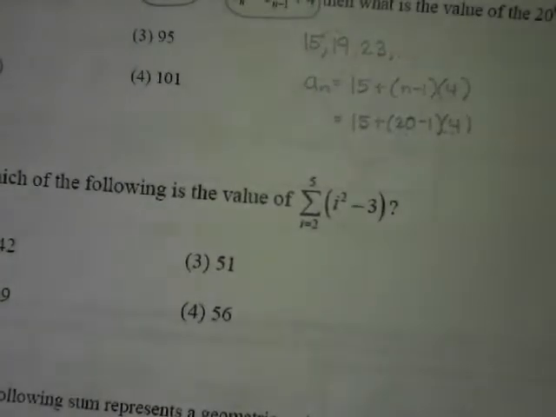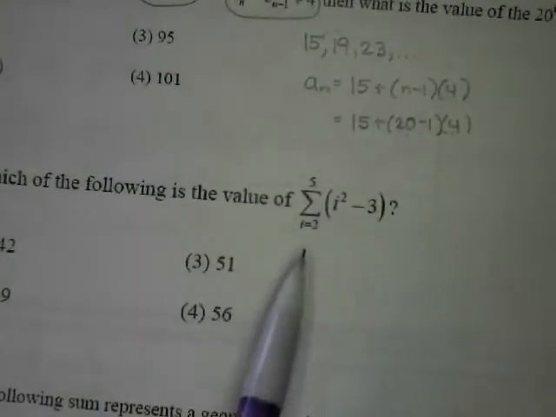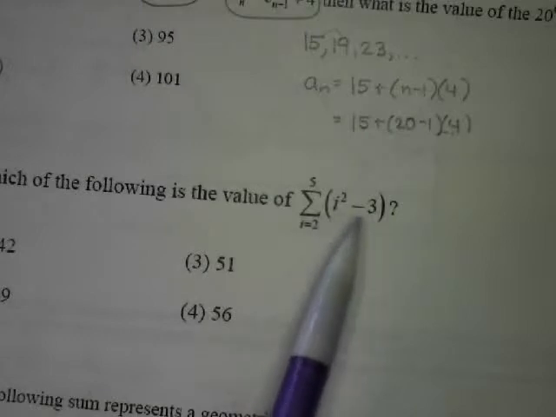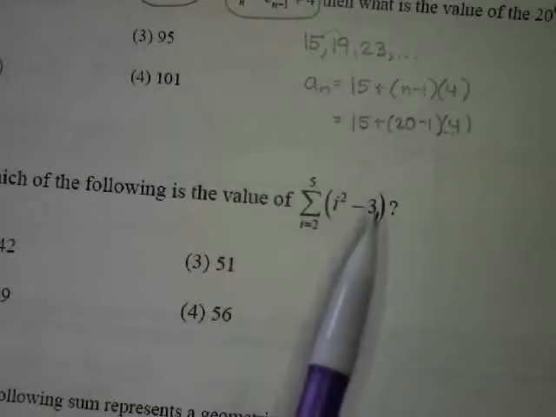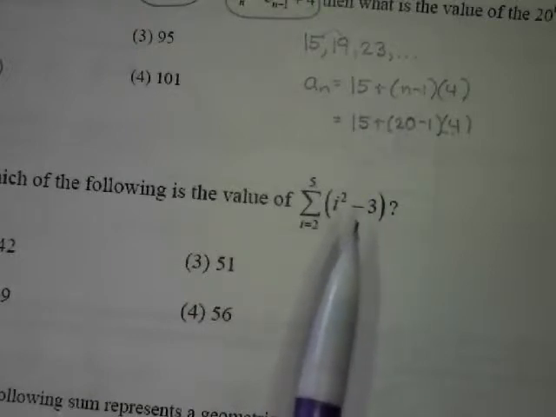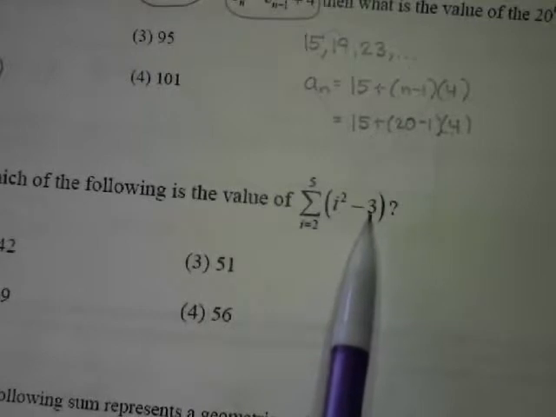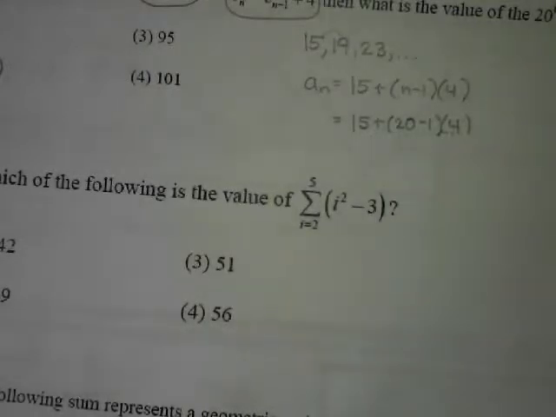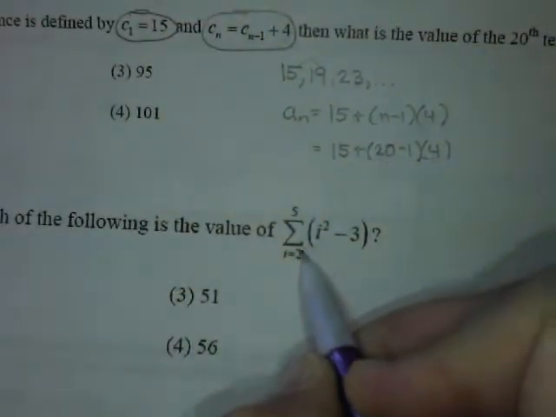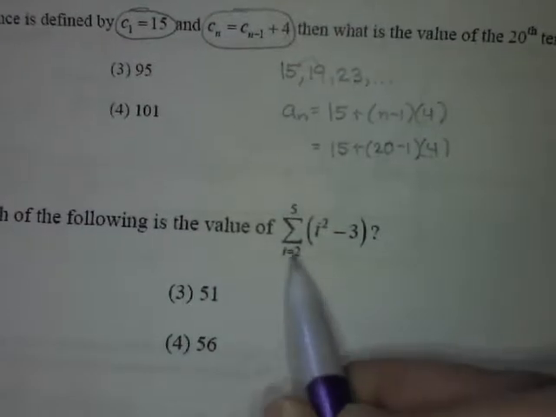And I also have seen ones where they keep it in terms of variables. So your calculator, I don't know how that would work. Right, you still would have to do it by hand, right? So if this was i squared minus 3j and they had another variable in there, you would still have to do it by hand. So you plug in your 2, you're also going to plug in a 3, a 4, and a 5.